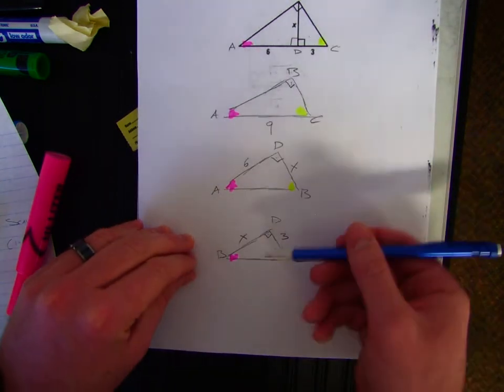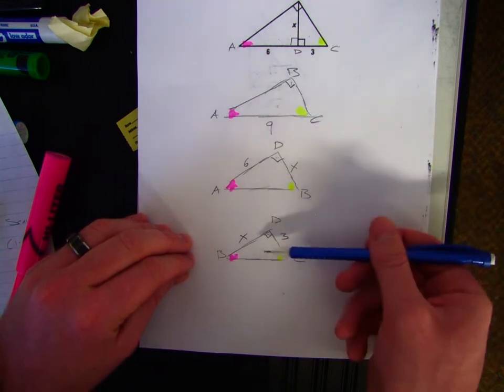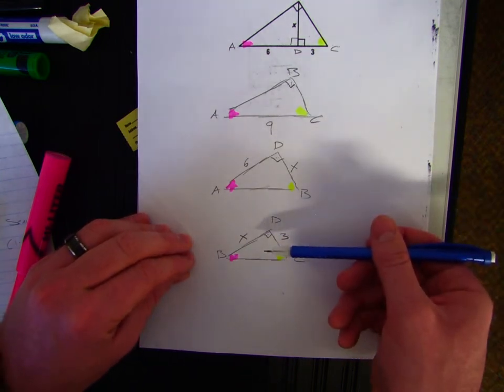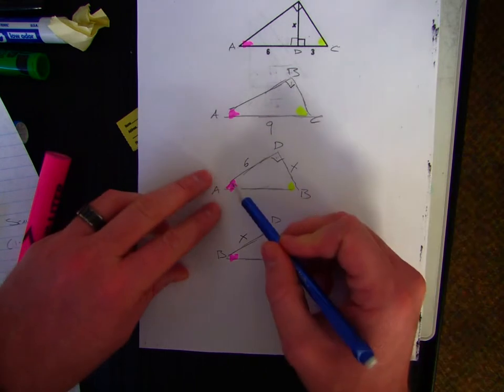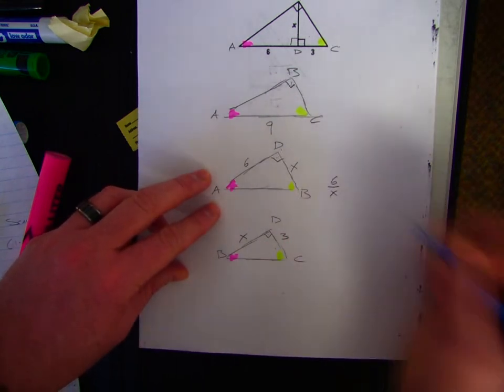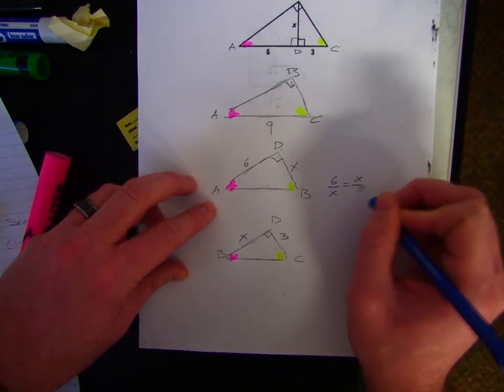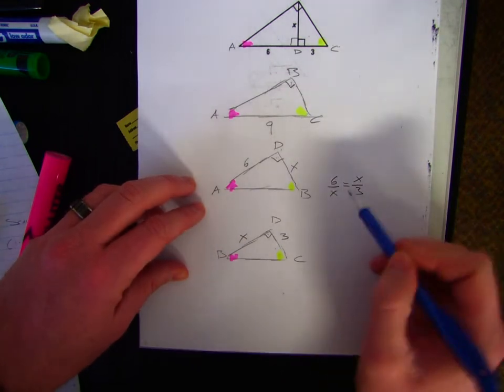Now that I have 3 similar triangles, let's just look at these last 2 and see if we can set up a proportion that would help us find X. I see that my corresponding sides are AD and BD, so I could set up a proportion 6 over X, and that's equal to the corresponding sides over here, X over 3. So I have a proportion that would help me find X.